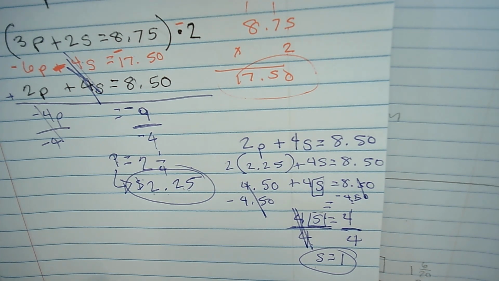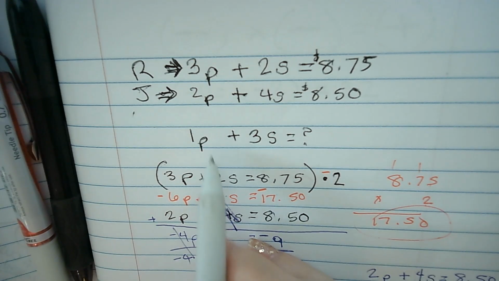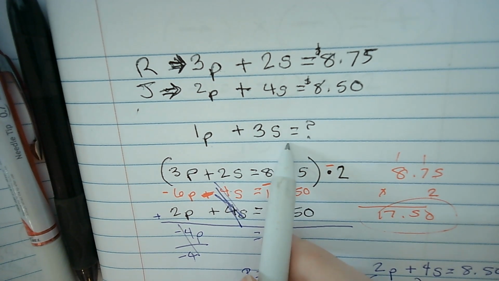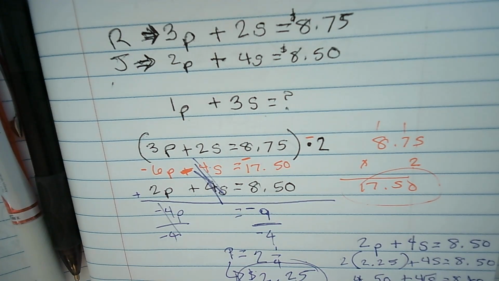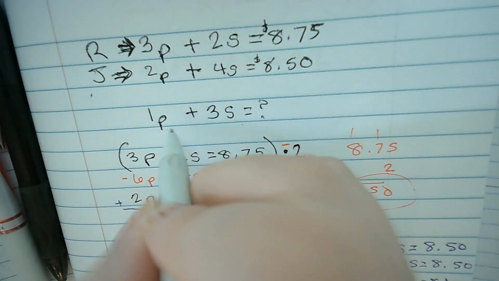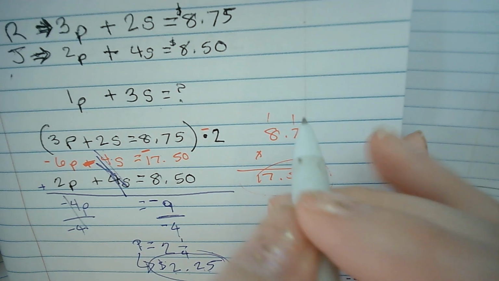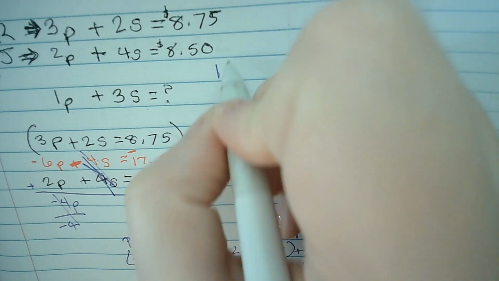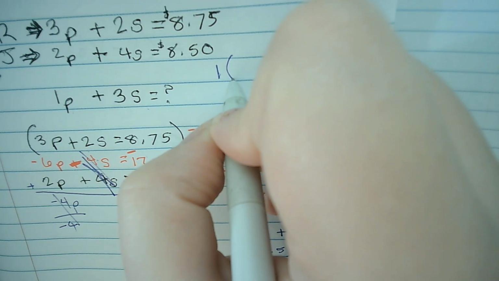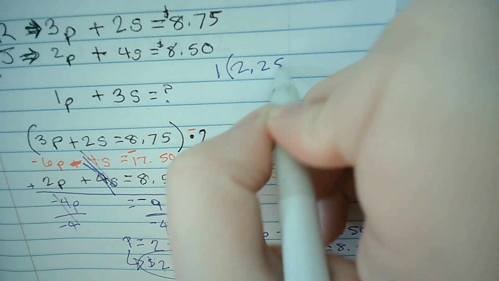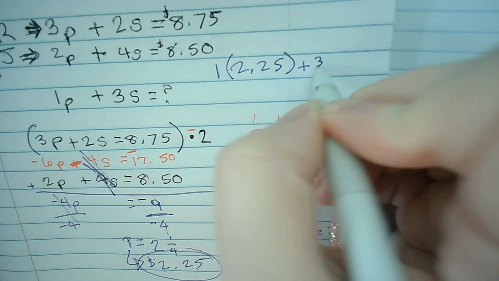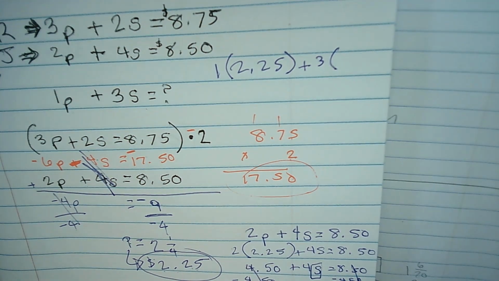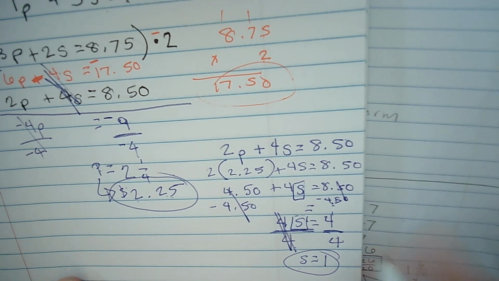That's not the question. The question is how much would an order of one slice of pizza and 3 sodas cost? But now we have our values. So we can plug in for this final step. So we know one piece of pizza is $2.25. And they want 3 sodas, and each soda we just found out is 1.